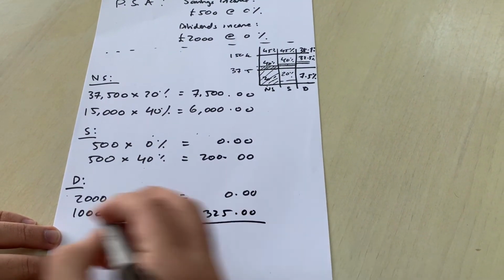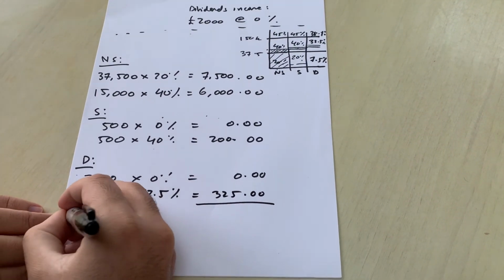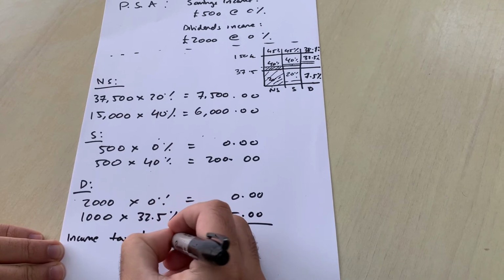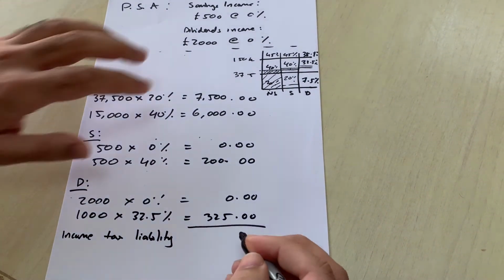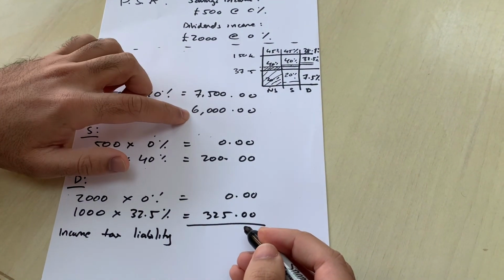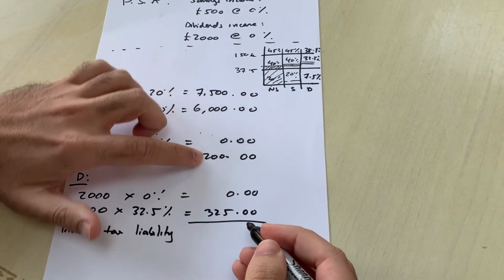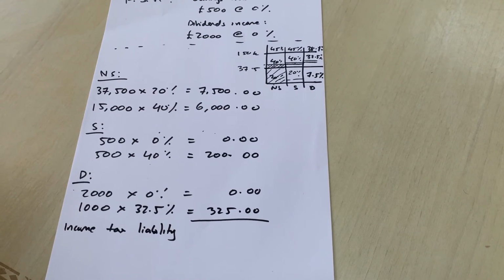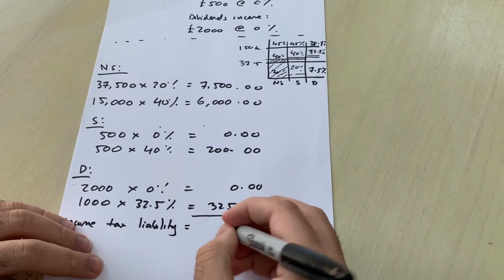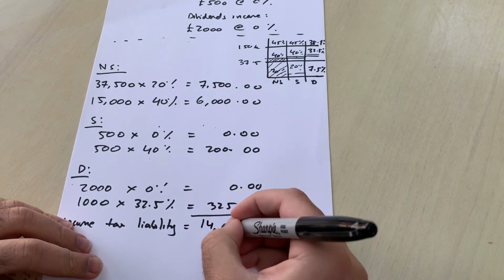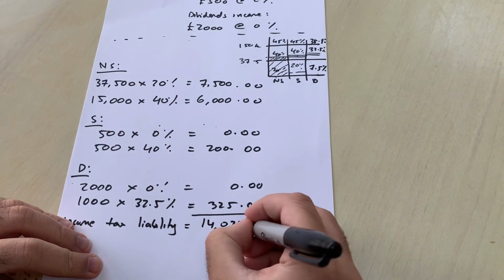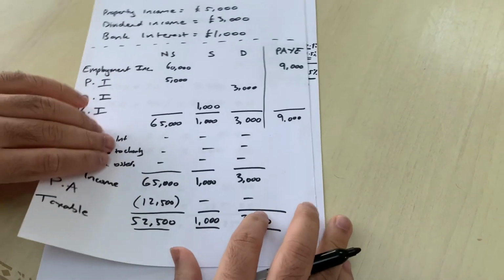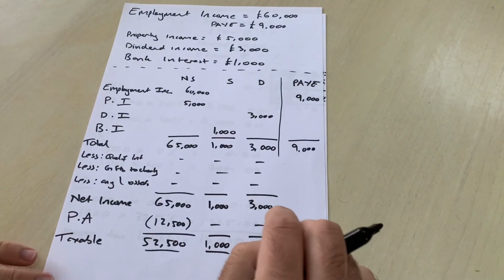And now we'll take the total income tax liability. So if we work out the total of 7,500 plus 6,000 plus 0 plus 200 plus 0 plus 325, we put that into the calculator and we get £14,025. Now you must be wondering, right, where does the 9,000 pay as you earn go?